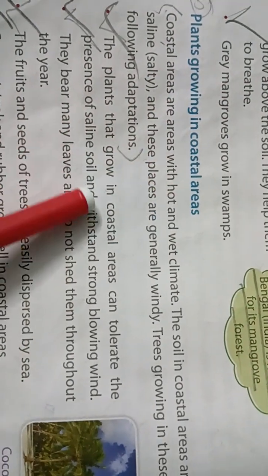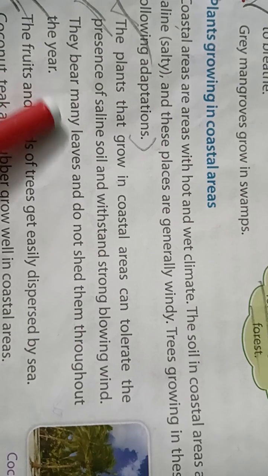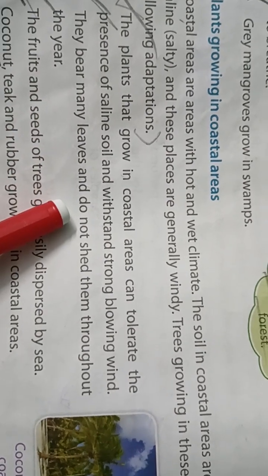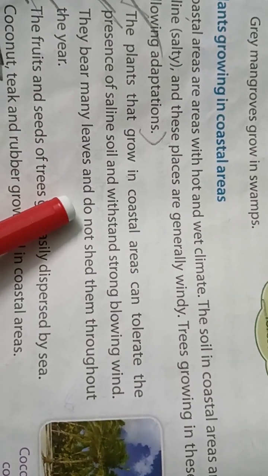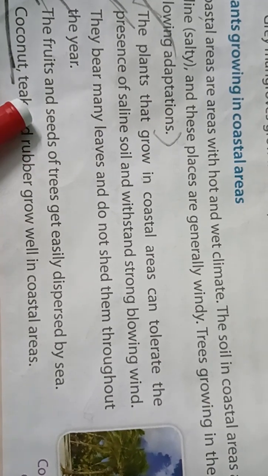What are the special features about the plants growing in the coastal areas? They like saline soil or salty soil. They have many leaves and they keep them throughout the year. The leaves do not fall. And the seeds and the fruits can float in the water, get easily dispersed by the sea. Examples: coconut, tea and rubber.